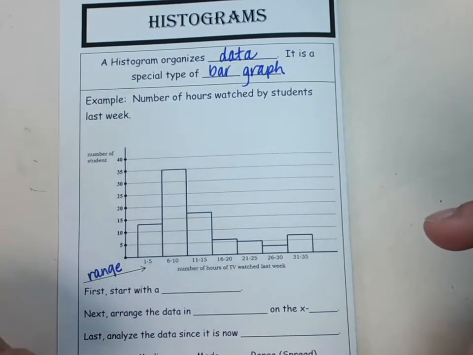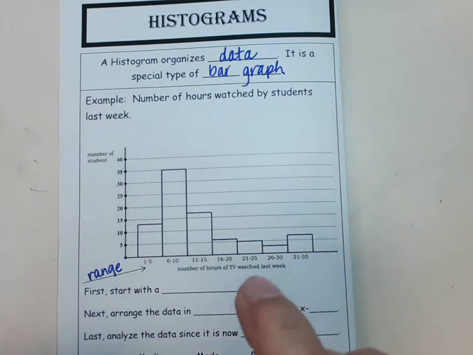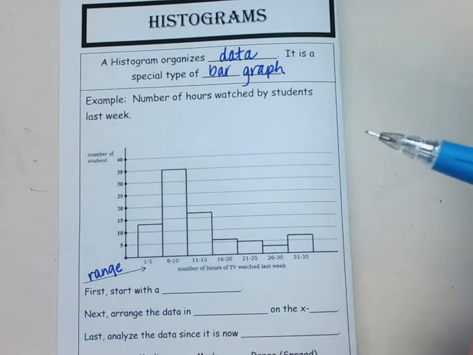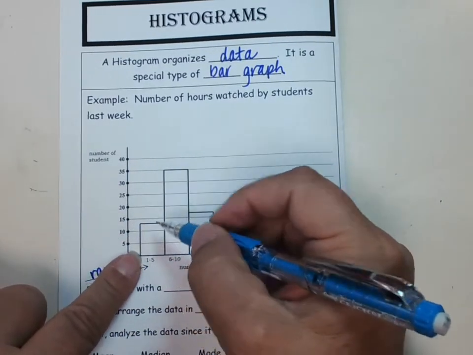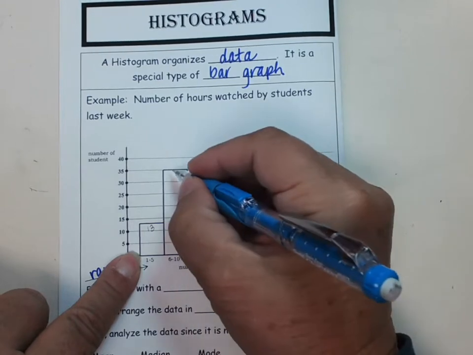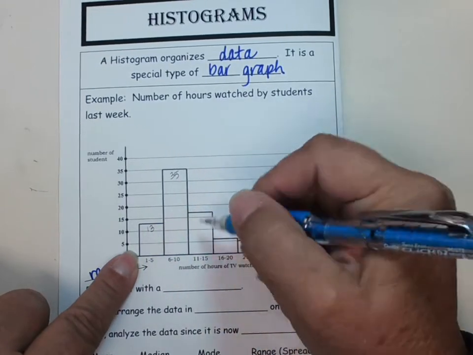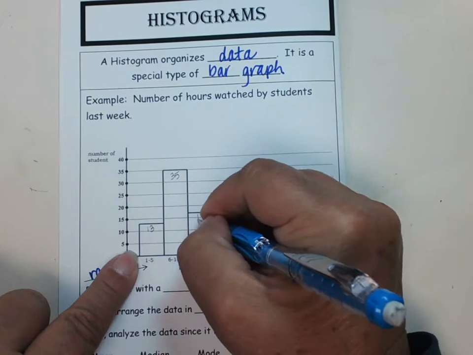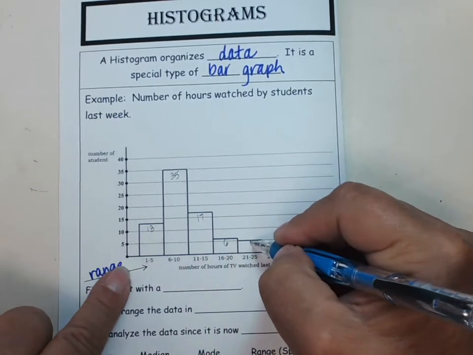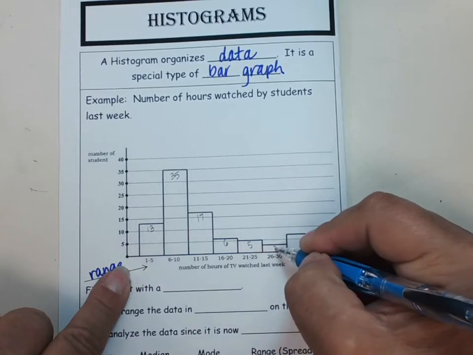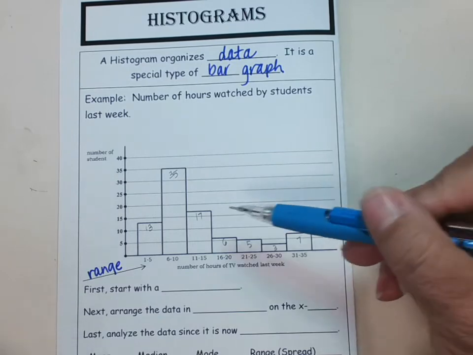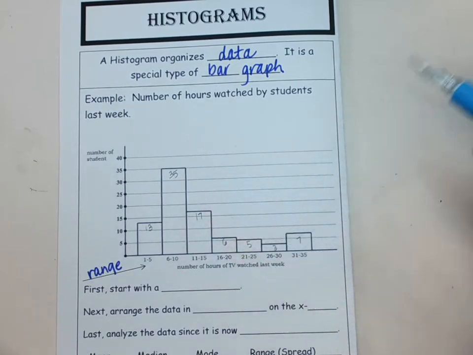One of the things I like to do is I like to put a little number right above each bar so I don't have to keep looking to the side. So this is 13 people. This is 35 people. This is 17. This is 6. This is 5. This is 3. And this is probably 7. Okay, so now I know how many are in each category.